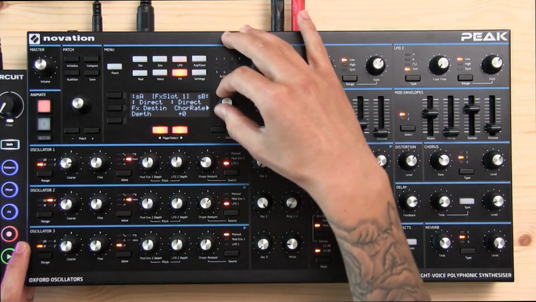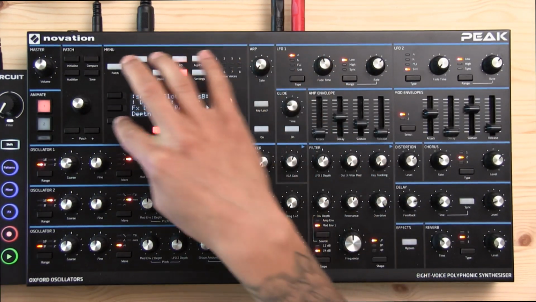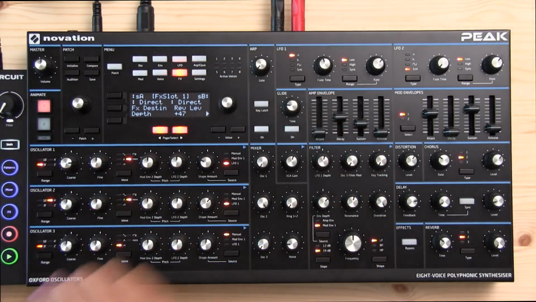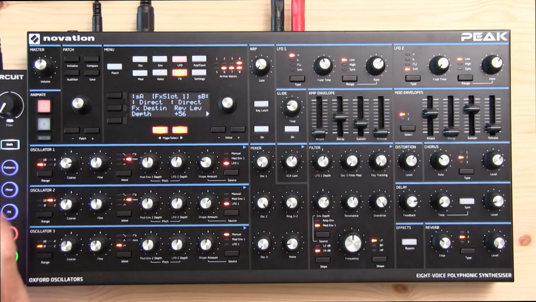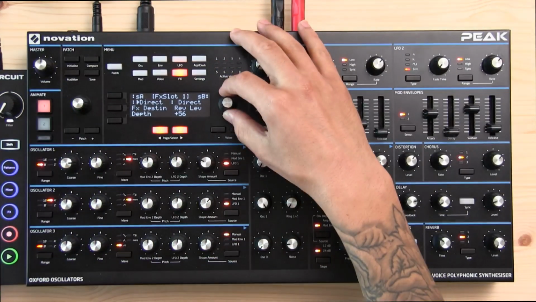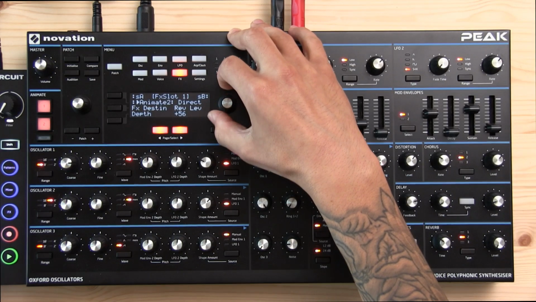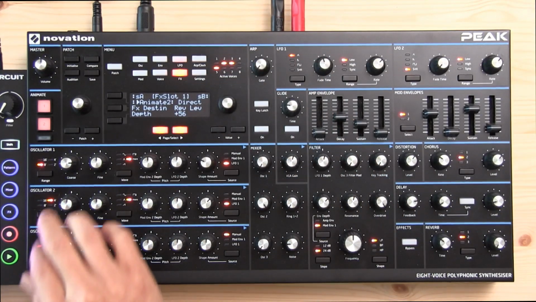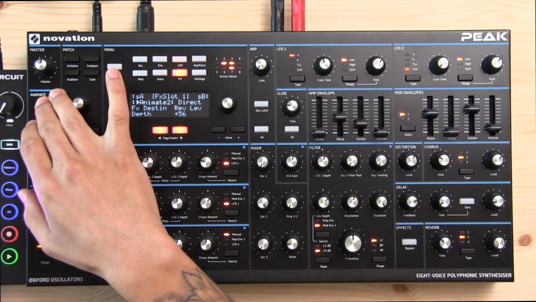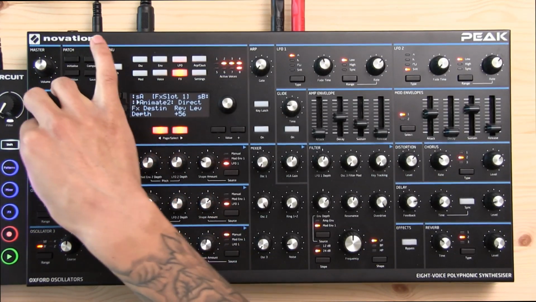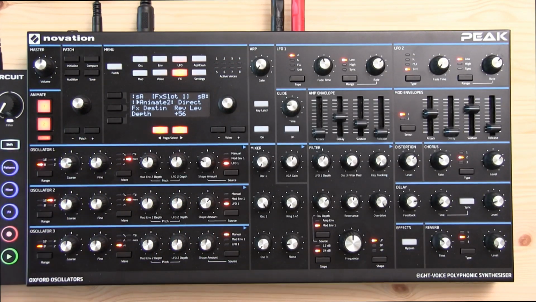So again, what's my destination going to be? It's going to be my reverb level, and I'm going to leave it direct and set it. Right, and now I can set what the source is going to be. So let's say animate 2. This will be kind of cool. The cool thing with the animate buttons is you also have a hold feature.